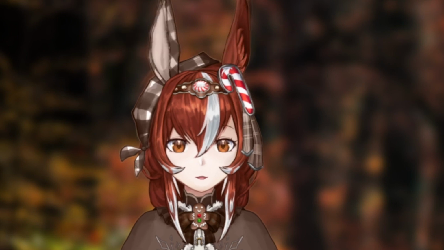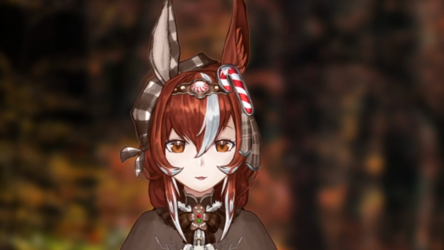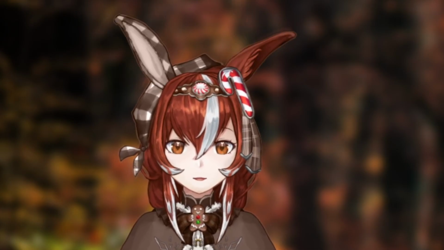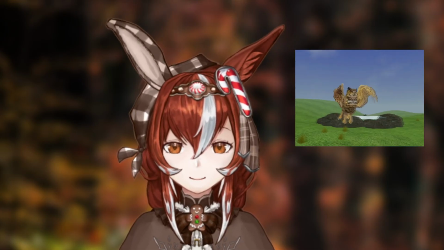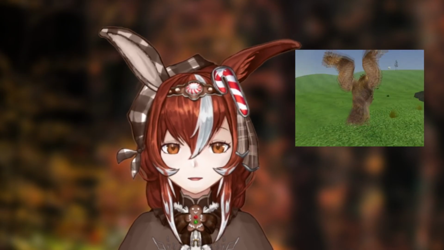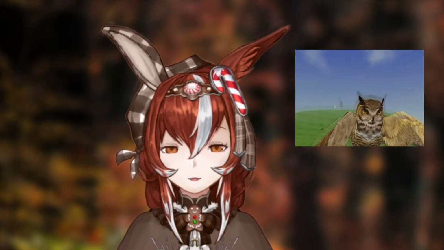So I quit VTubing, but I'm pulling this out of the archives just so there's something going on in the corner. But anyways, this is just a tutorial on how I made these owls. I don't go into detail on the rigging, but a little bit on the texture, a little bit on the modeling. So I hope it helps someone.